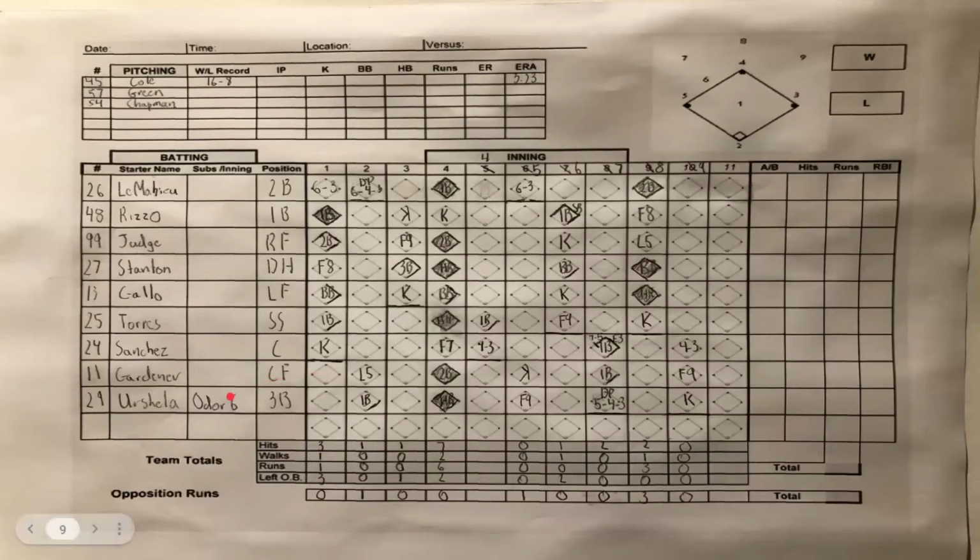So when Urshela came out of the game in the 6th inning for Odor, I put Odor 6 next to Urshela's box to show that he came in the 6th inning and Urshela's spot in the batting order. Now, in the pitcher's box, when new pitchers entered the game, I filled in their name in the next line in the pitcher's box. So now for a few plays that I'd like to note that we haven't seen before.